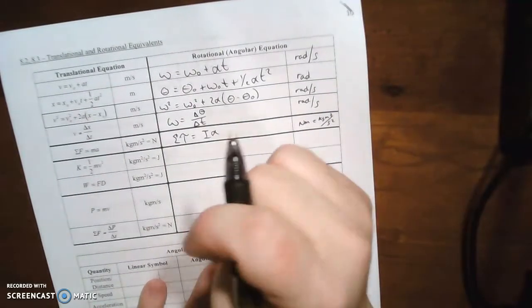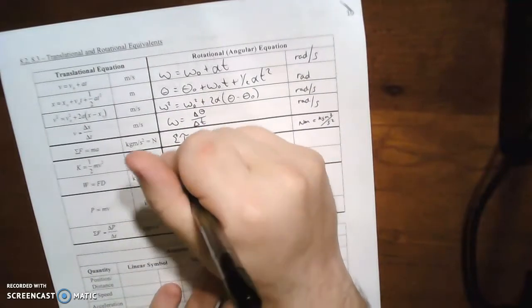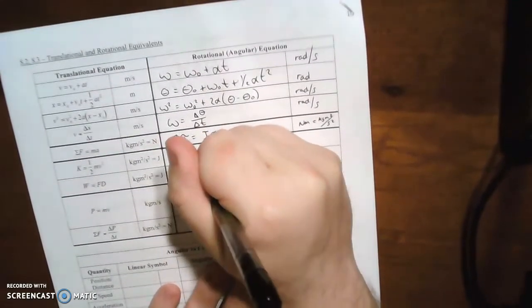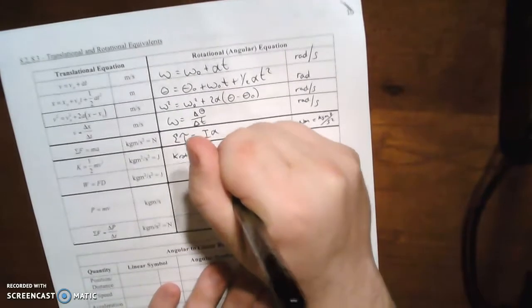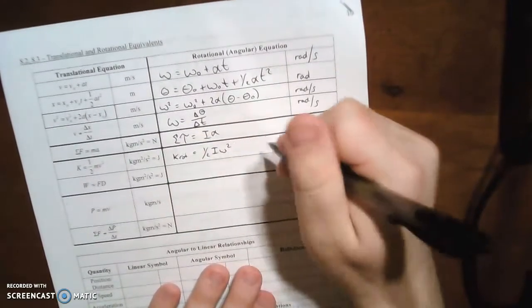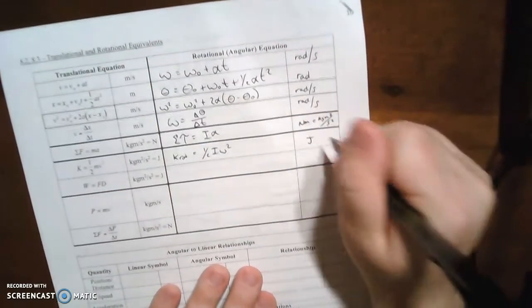K equals 1/2 mv squared becomes K rot equals 1/2 I omega squared, and that'll still give you joules.